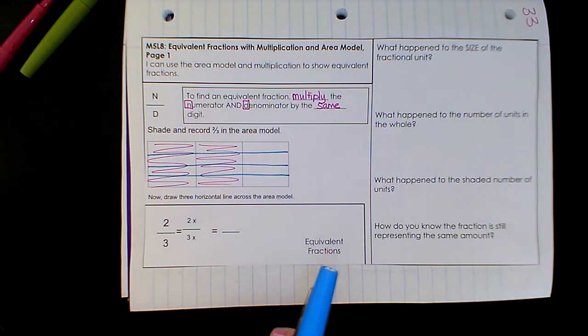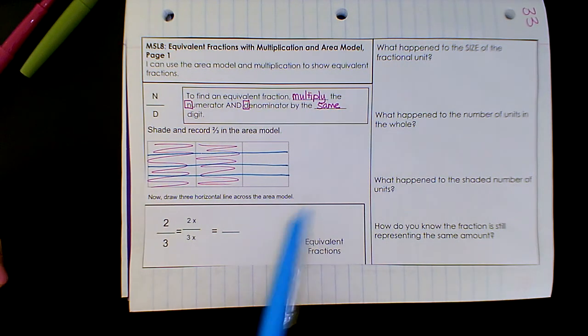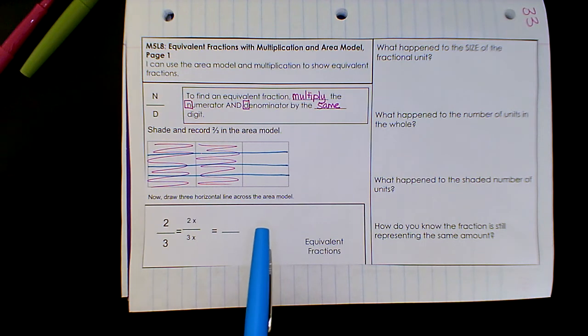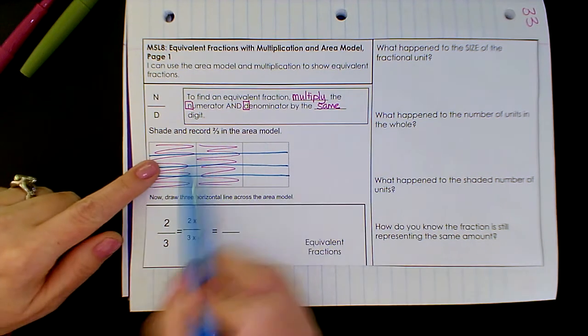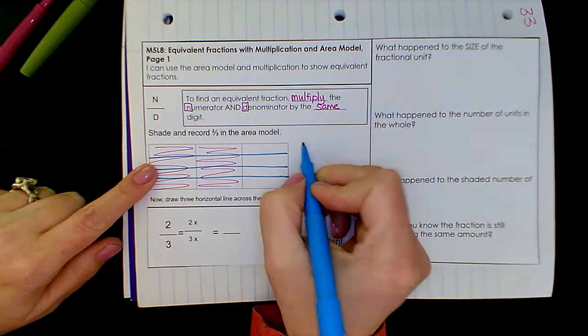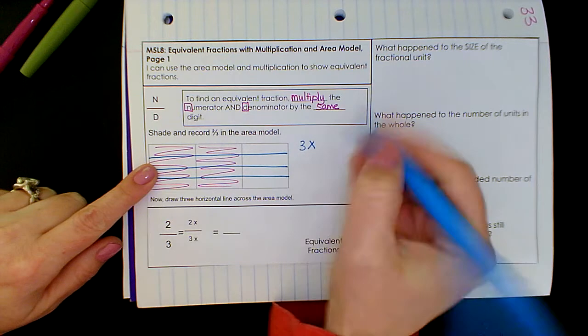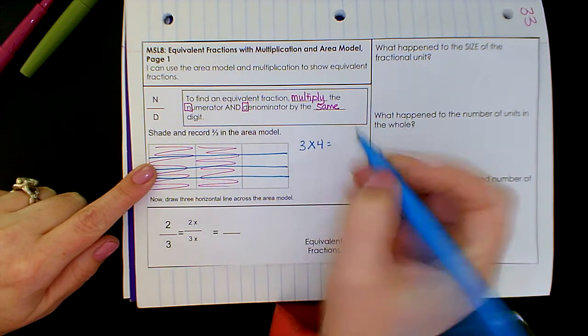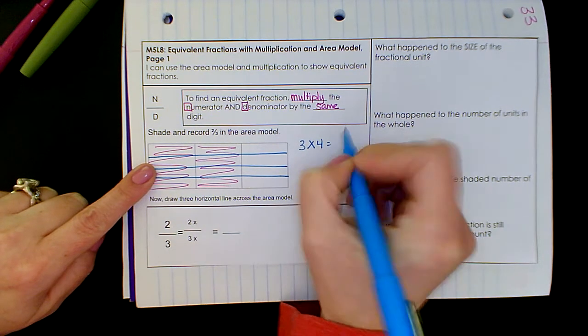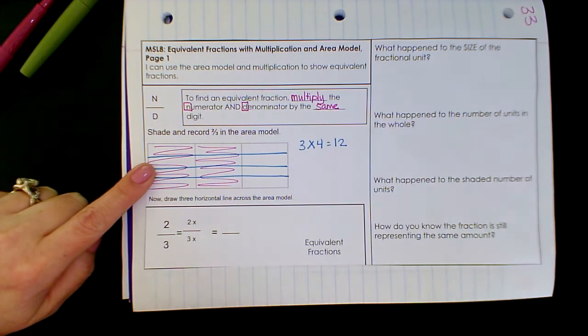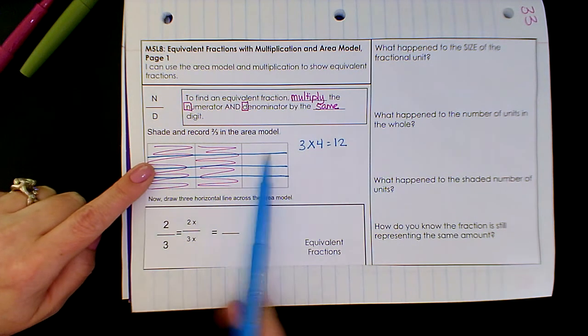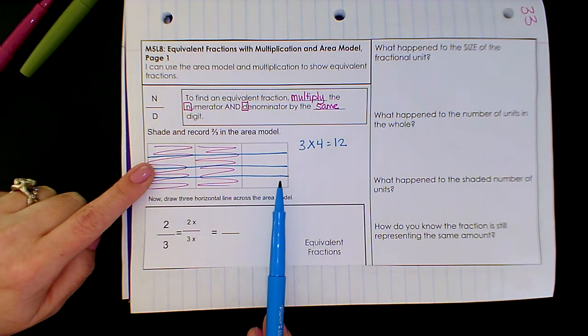Now I have 12 units. So there are 4 times as many units as there was before. Okay, so the first I had 3, right? Well then, I made them into 4 smaller units, right? And 3 times 4 is, guess what, everybody? It's 12.